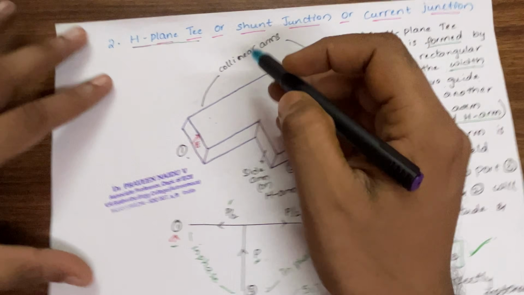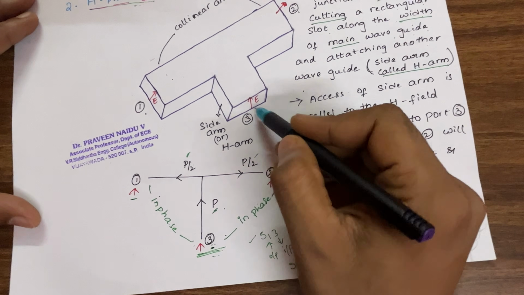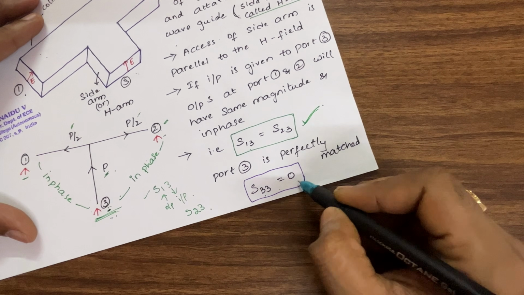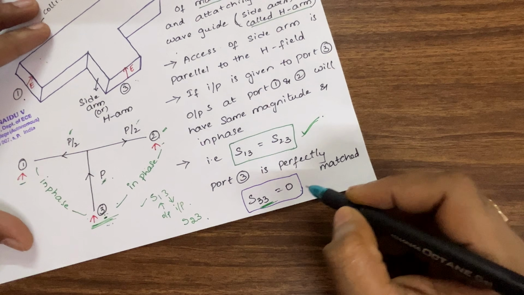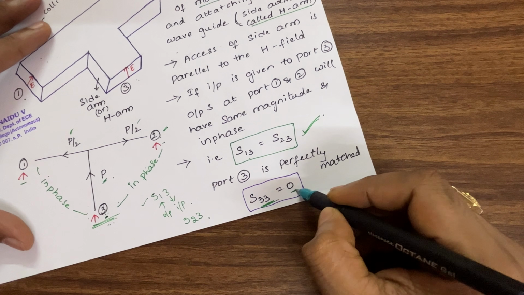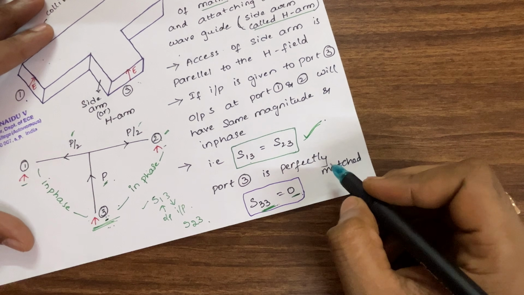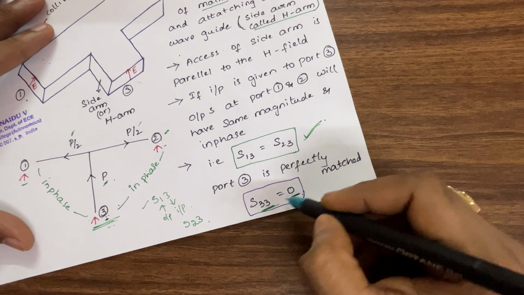Similarly, in the case of our H-plane T, port number 3 is perfectly matched. That's why we write S33 is equal to 0. That means if you give input at port number 3, zero power will come back as output across port number 3. There won't be any reflections, 100% transmission. That is S33 is equal to 0.